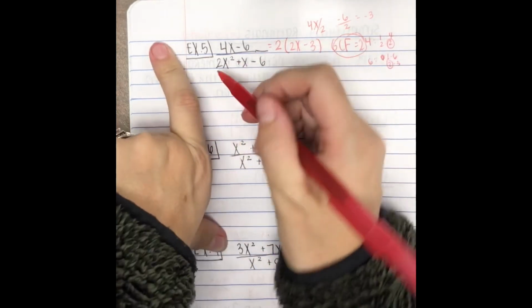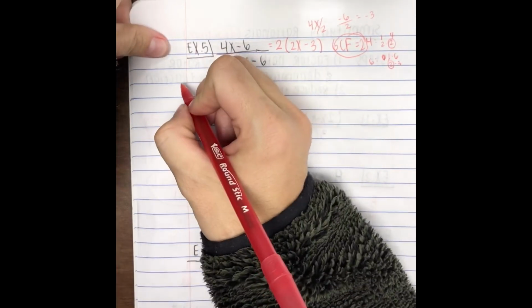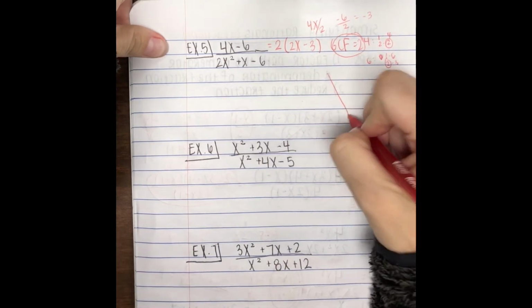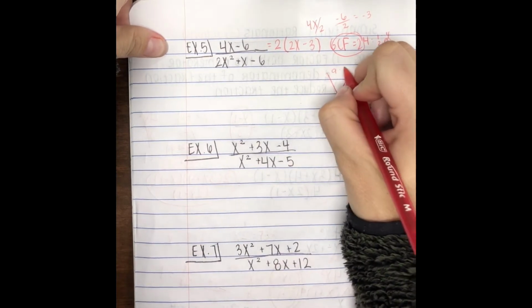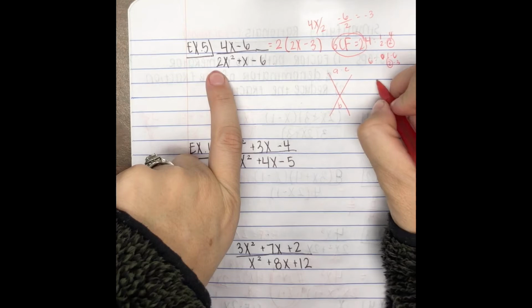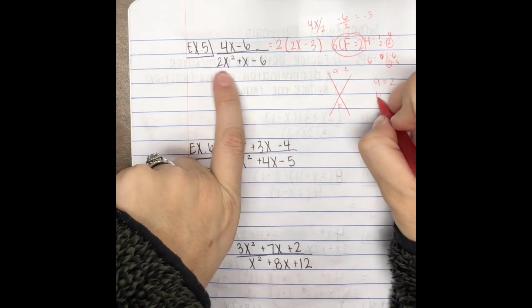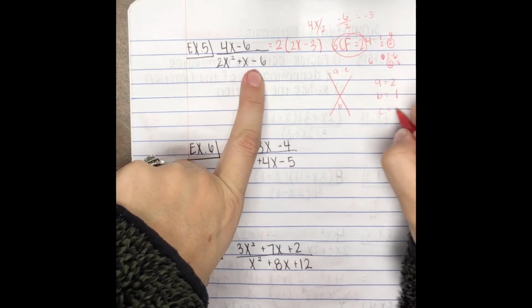Bottom one, we have a trinomial, so we are going to do our x box. A times c and our b. So my a is 2, b is 1, and c is a negative 6.